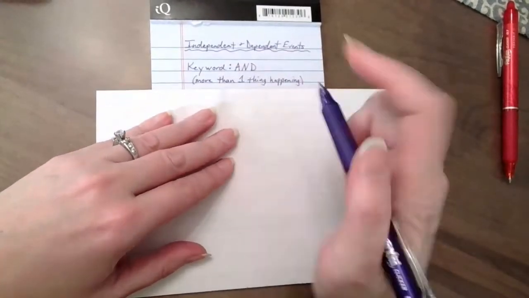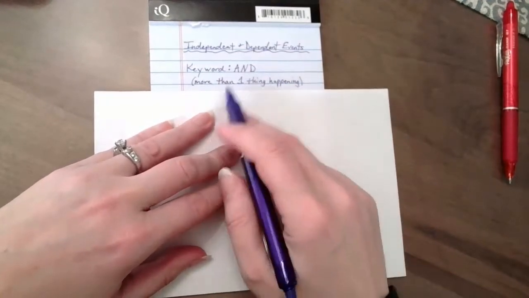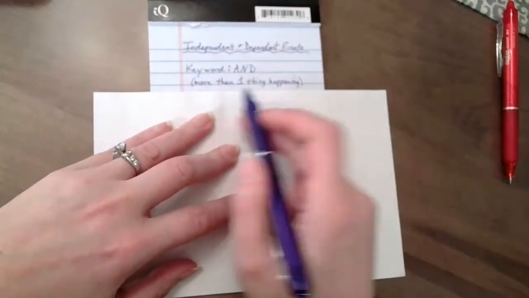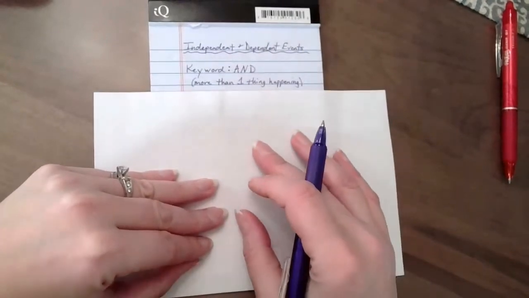This means that when I'm talking about independent and dependent events, more than one thing is happening, one thing and another. And perhaps another, as many as you would like, quite frankly, but it has to be more than one thing that's actually happening. So, what might this look like?